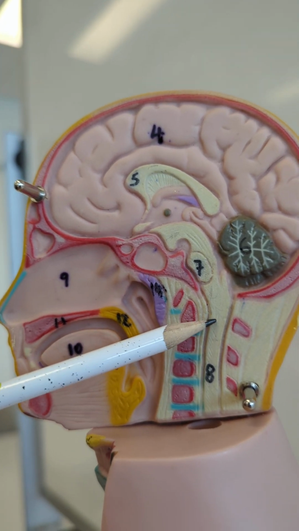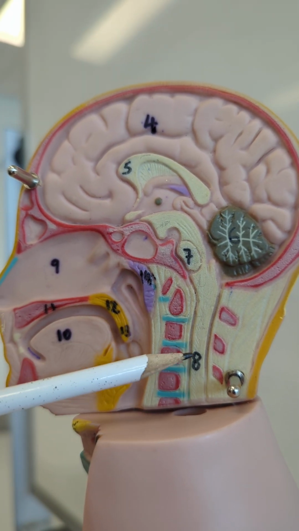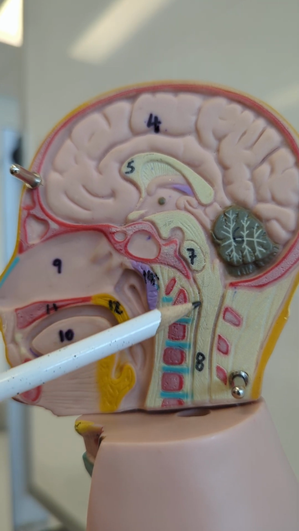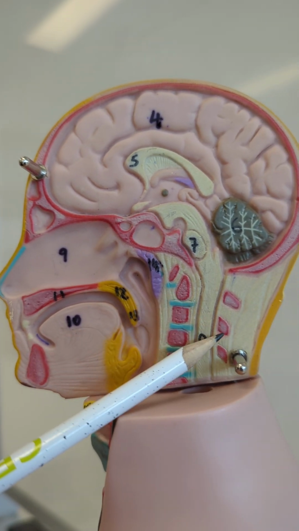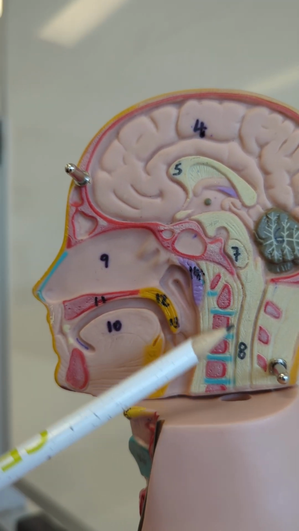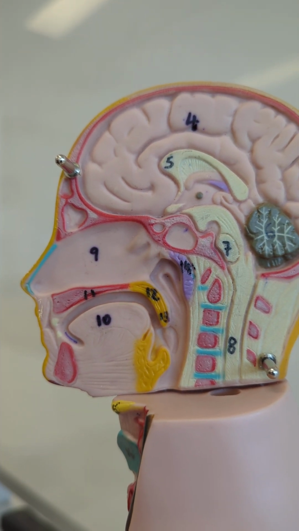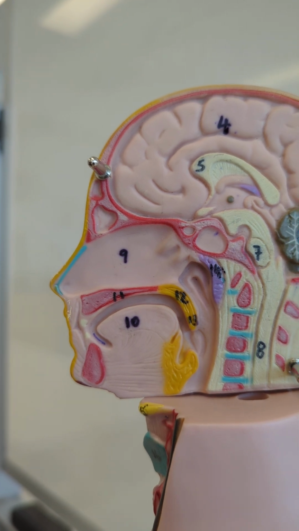Working our way down, this is where you'll have the continuation of the CNS going into the spinal cord, where right down the center we have the central canal. This is where the continuation of that CSF flow happens. Of course, surrounding the spinal cord, we have our vertebral column protecting the structures within the spinal cord itself. This is, of course, the cervical portion of the vertebral column.